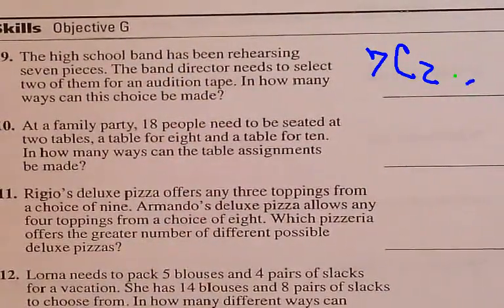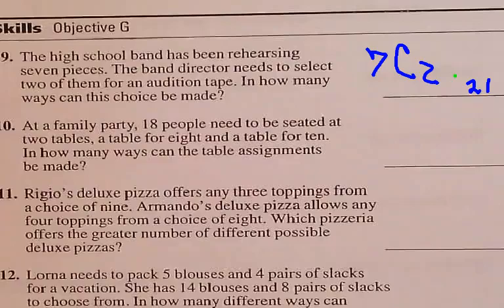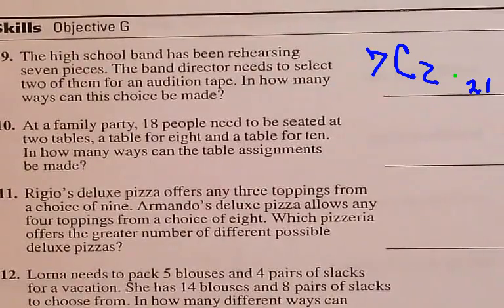So there's 21 different tapes that he could make. And that's not putting order in the tape. It's just the 2 songs that he could choose. He could choose 21 different ways to choose 2 songs. How about this? At a family party, 18 people need to be seated at 2 tables. A table for 8 and a table for 10. How many ways can the assignments be made?